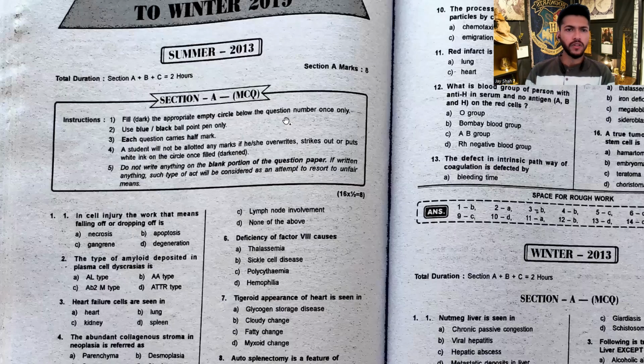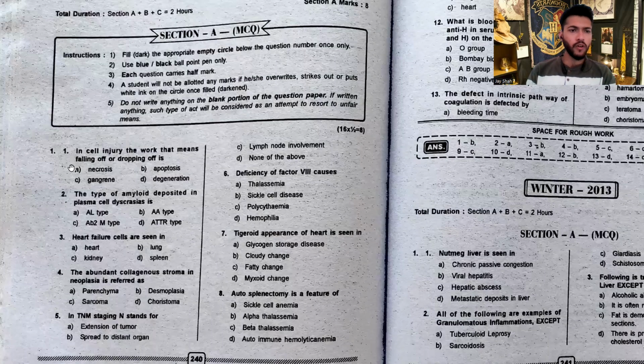We'll start with summer 2013. In cell injury, the word that means falling off or drooping off is apoptosis. So it's a no-brainer. Before going further, I would like you to watch the first two videos of cellular injury, adaptation, and cell death, as well as inflammation, which I had recorded previously at 1.5 to 1.7x, because many of the questions would be repeated again.